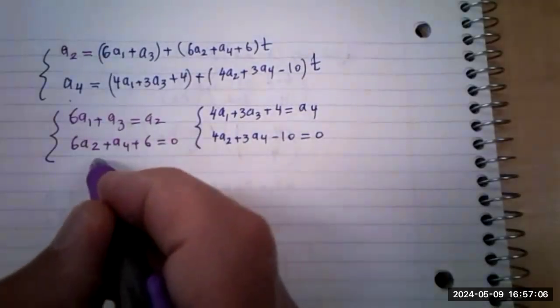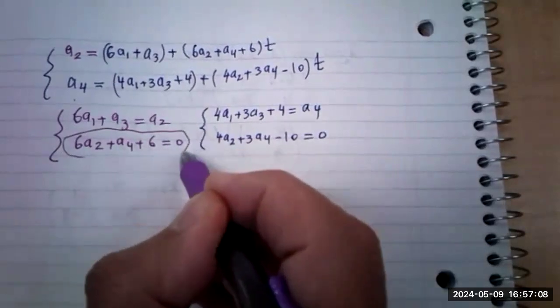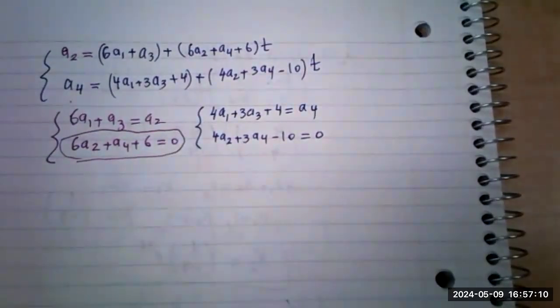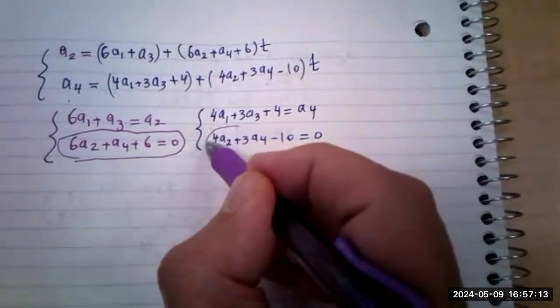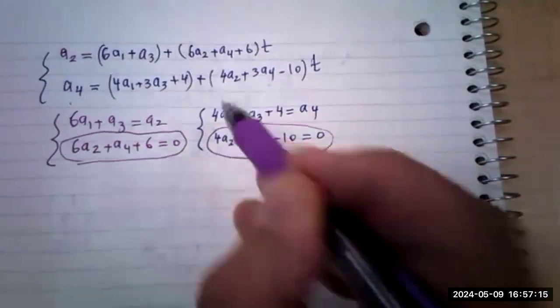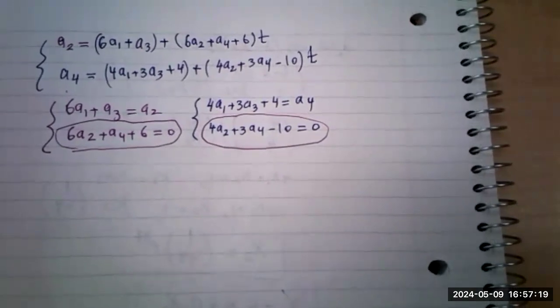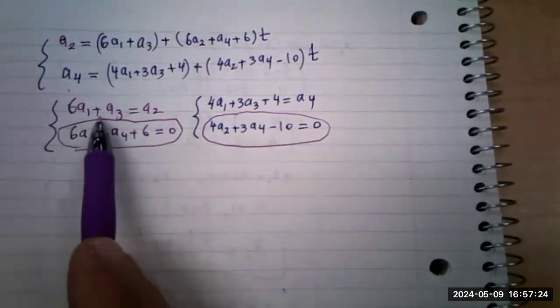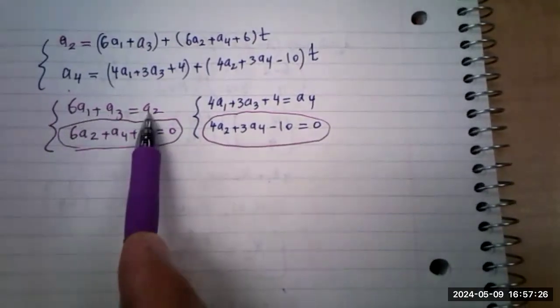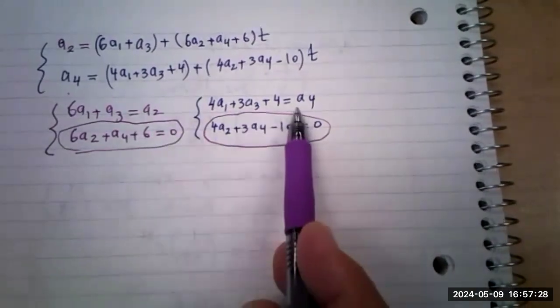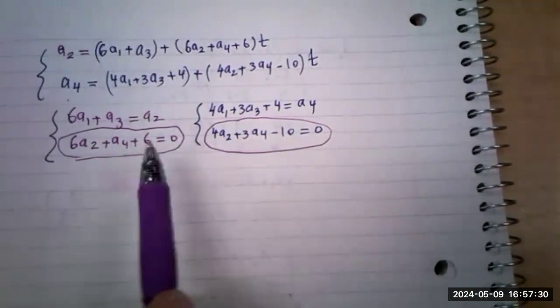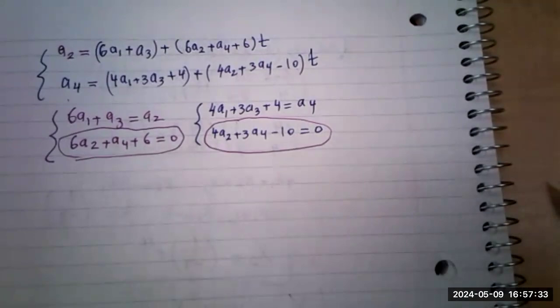But if you check these 2 here, this is an equation in 2 unknowns, A2 and A4. And this is also an equation in 2 unknowns, A2 and A4. You do these 2 first. At least you find 2 unknowns, then you come back and substitute, because the difficulty of this one is that you have 3 unknowns. So you have to find one of these unknowns first. It's always the case. You have to look to see which one is easier to handle first.